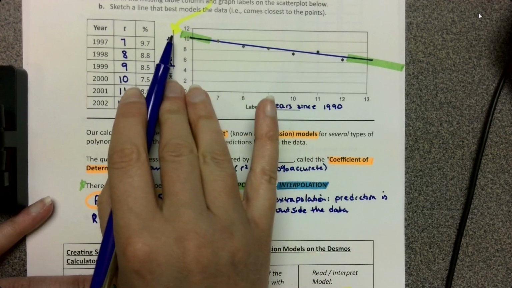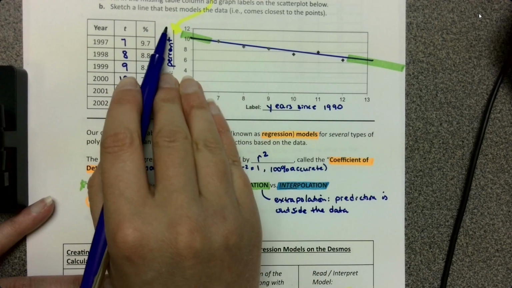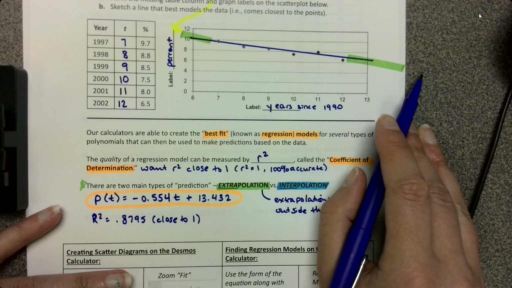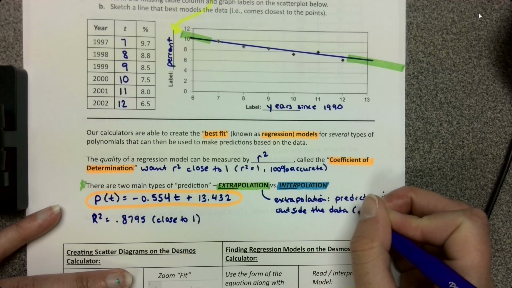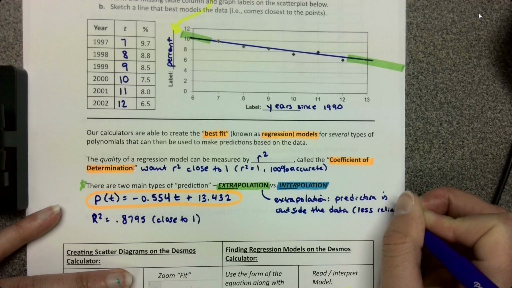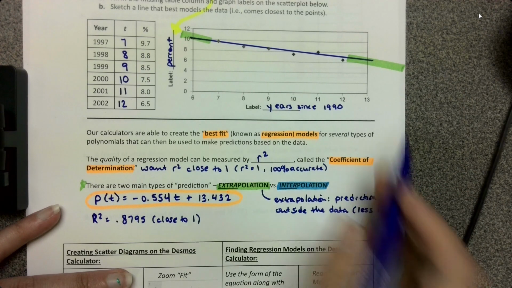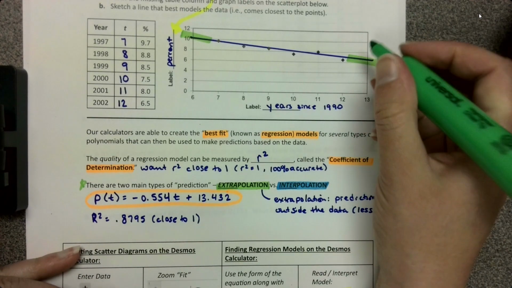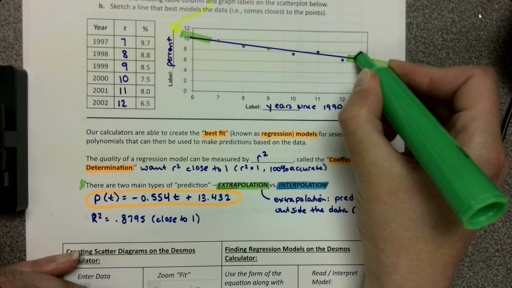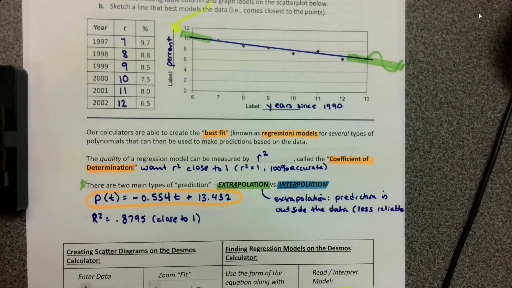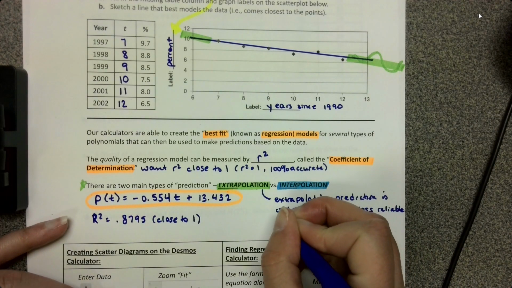Anytime you make a prediction beyond the data, either before the data started or after the data ended, that kind of prediction is less reliable. And the reliability is going to fade the further away you are. So your reliability might be sort of strong in the middle, but it's going to fade the further away you get from the data. Less reliable the further away.